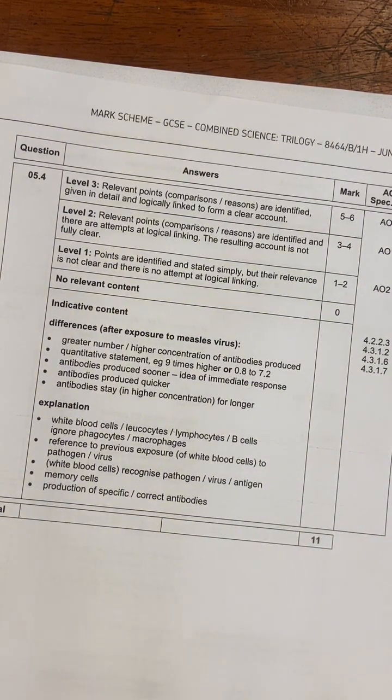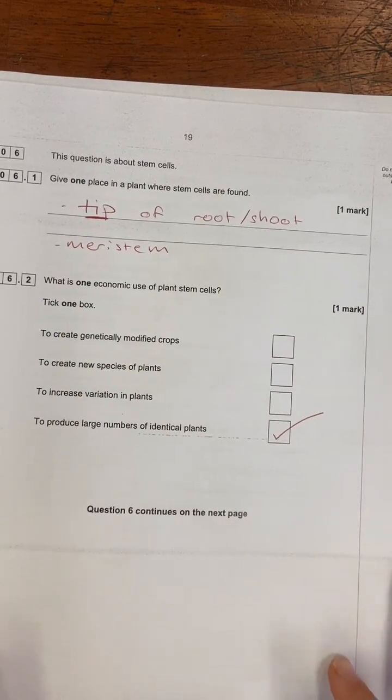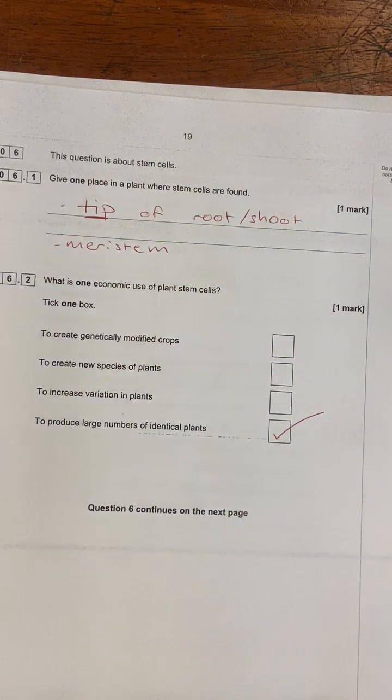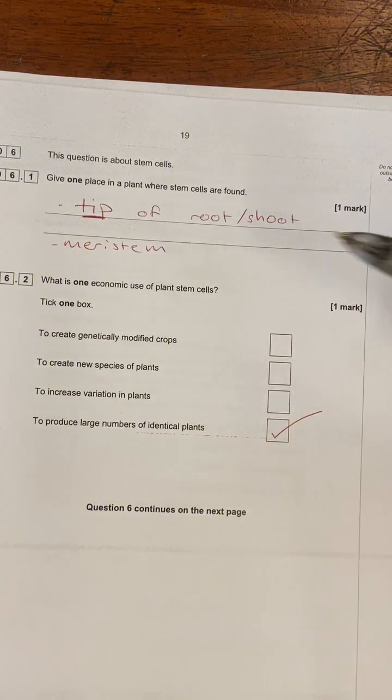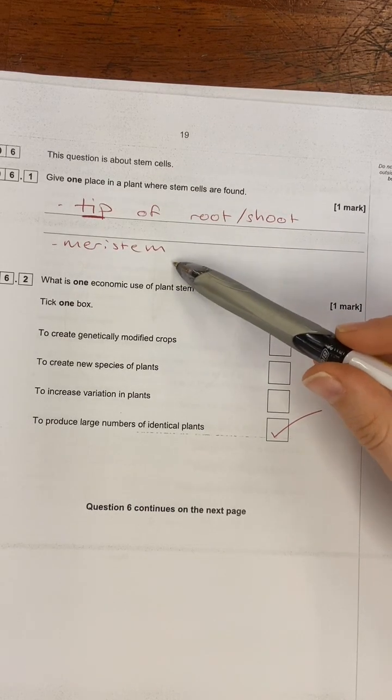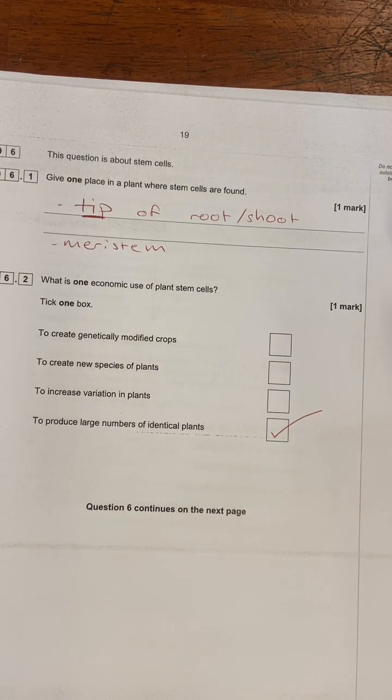Question number 6, and the final question of the paper, is a question about the stem cells. Where do you find them in a plant? You find them at the tip of the root and the tip of the shoot. If you don't put the word tip, you do not get the answer or the mark. Or there is a place called the meristem. That is where you find stem cells in the actual stem of the plant. But root tip and shoot tip, that is where it grows from.